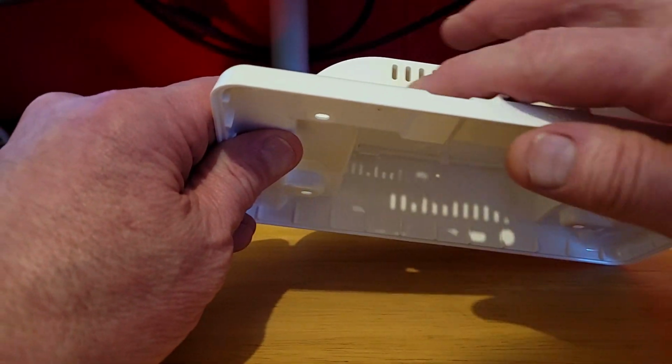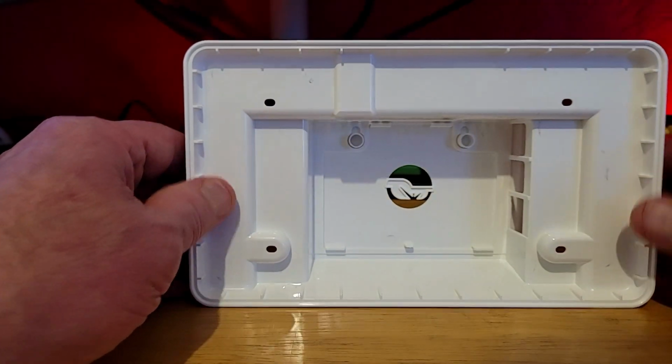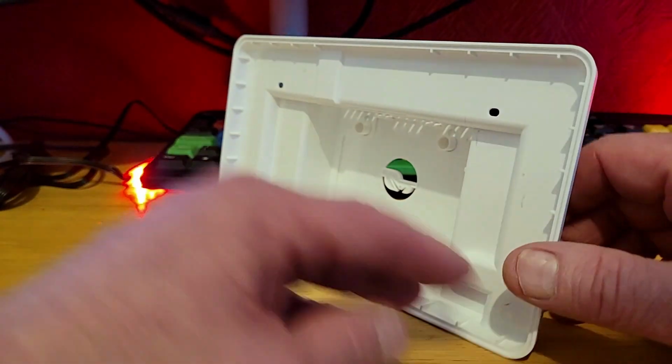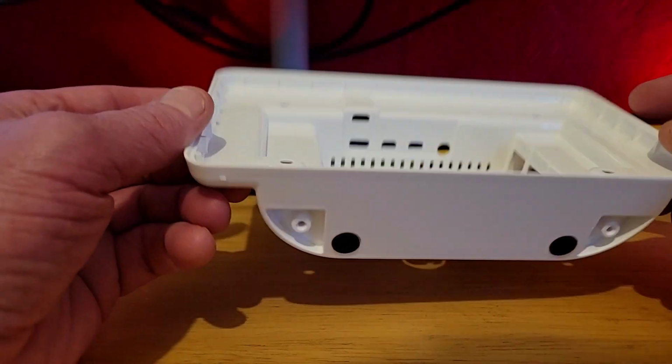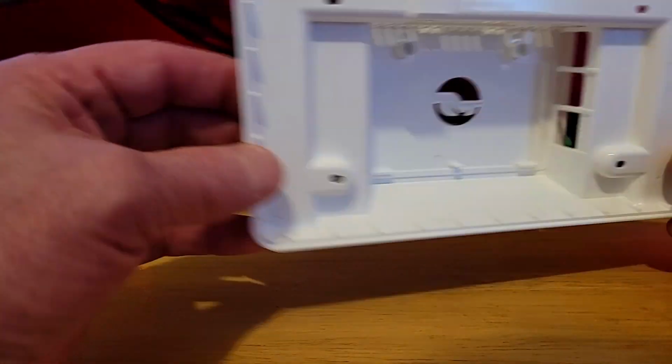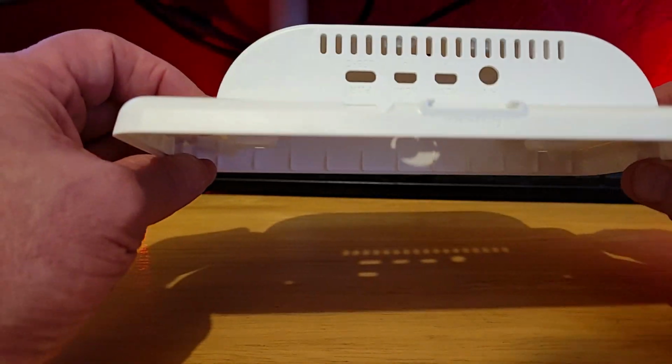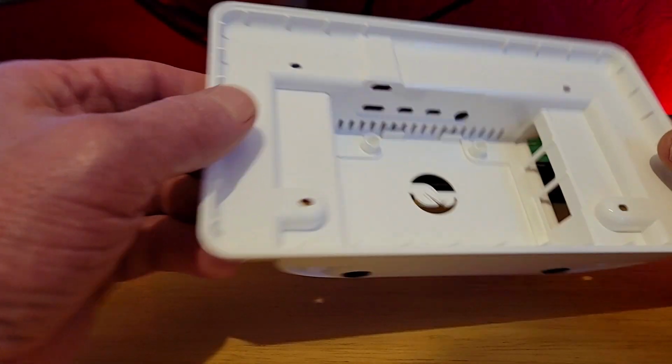Yeah, so there's your connection holes. Yeah, and you put your screen in there and your board, and it finishes the whole thing off. So I've already got one built up. It's a black one, and I'm going to plug that in and show you it working and show you how it looks, and see what you think.